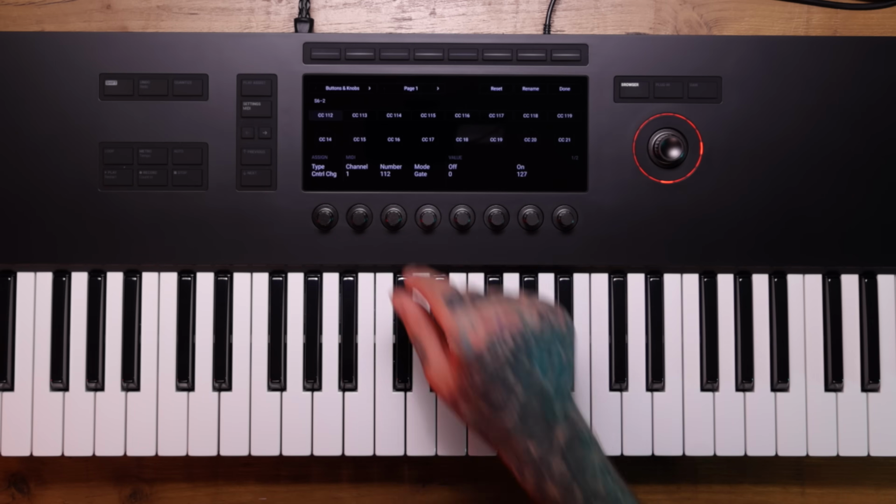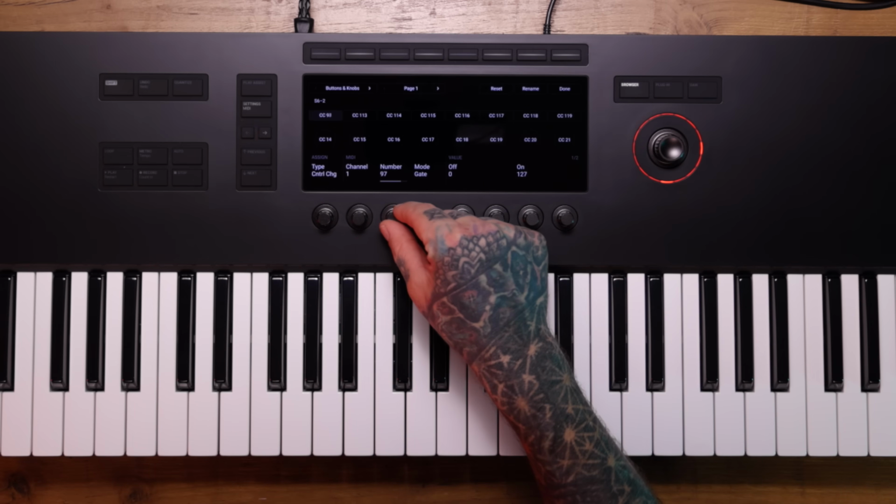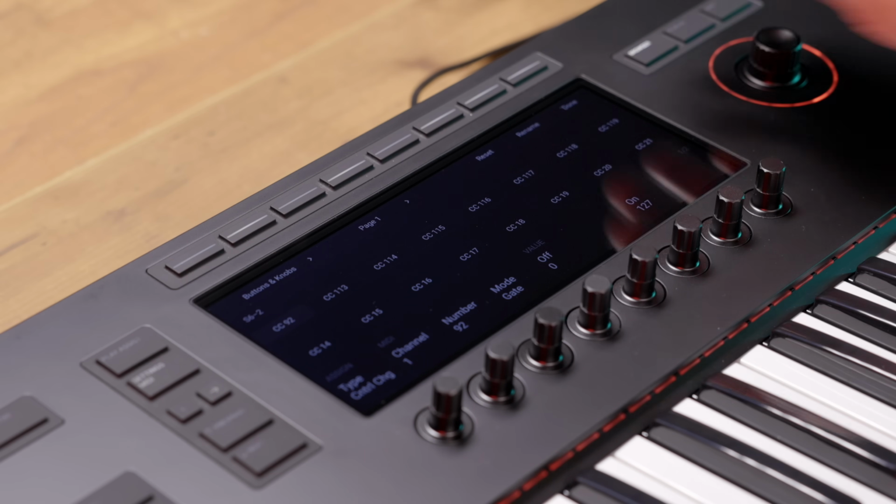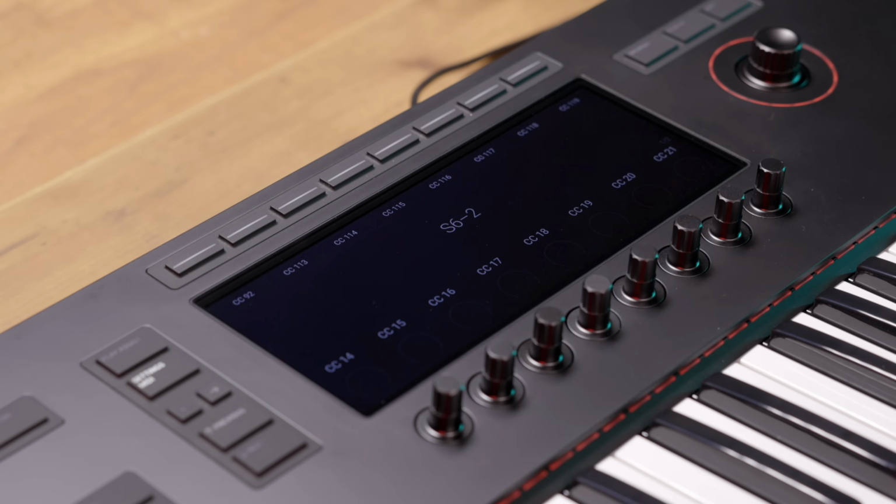To give you an example, I'm going to set this button to message 92, which is our VCA LFO modulation amount. So what's going to happen is when I push and hold the button, it's going to turn the LFO all the way on, and when I release it, it'll turn it off. This is how that works.